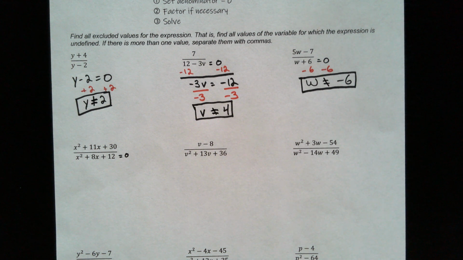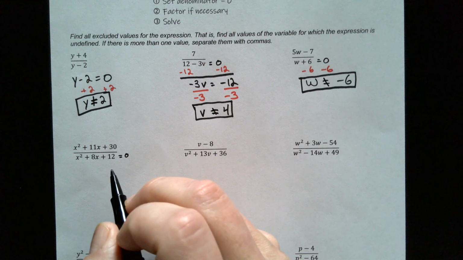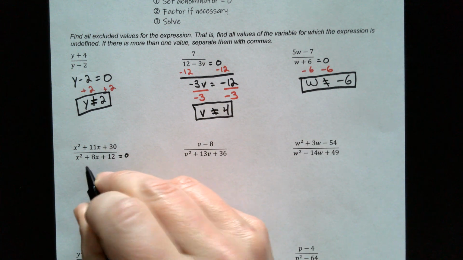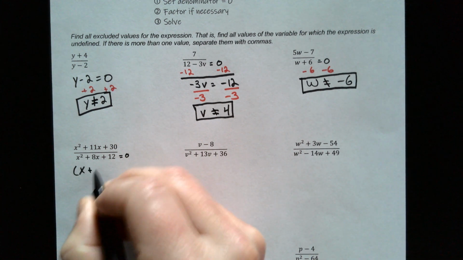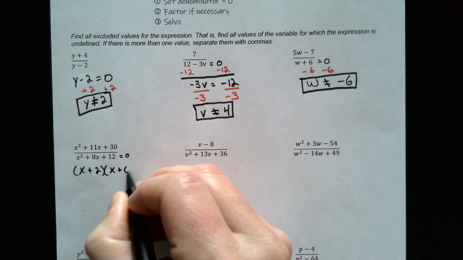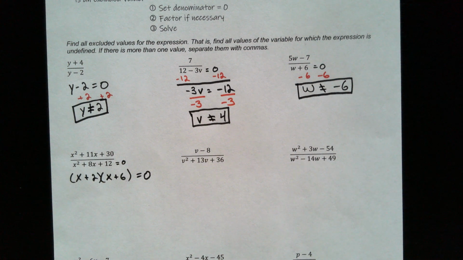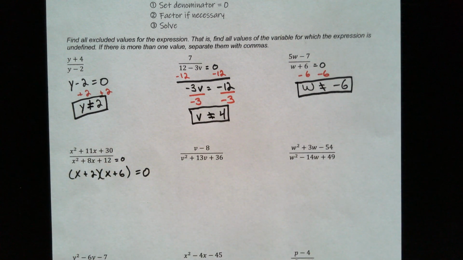Okay. So to factor this, you need two things that multiply to get 12, but add to get 8. That should be 6 and 2. 6 times 2 is 12. 6 plus 2 is 8. So this factors into x plus 2 and x plus 6 equals 0. And when you factor, you can use something called the zero product property to set each one of these equal to 0 and get a solution.